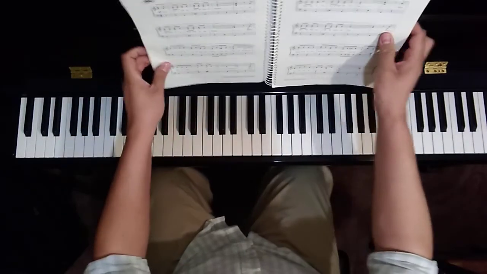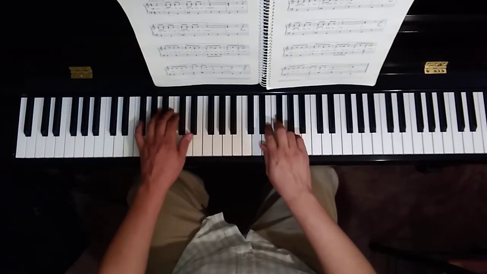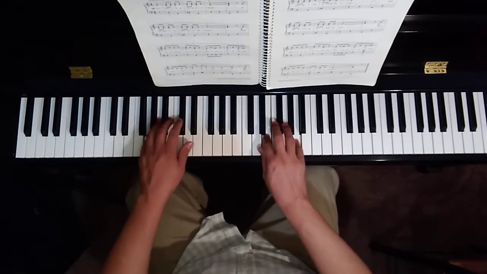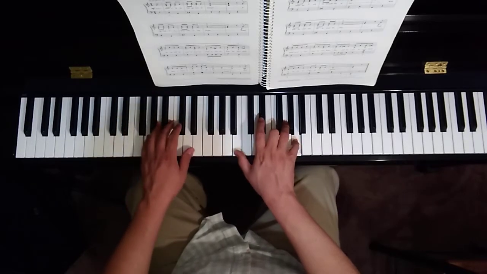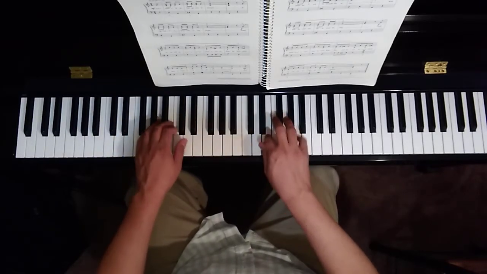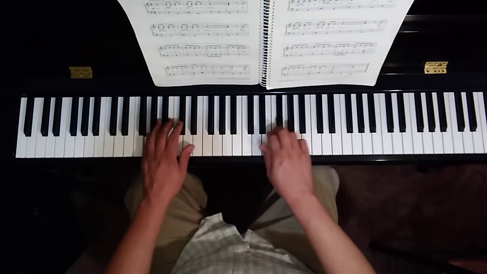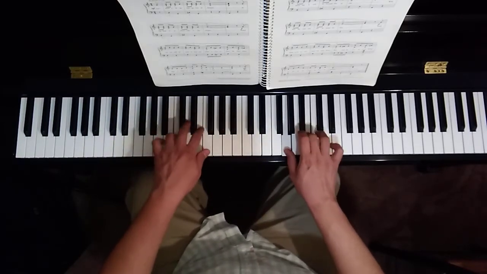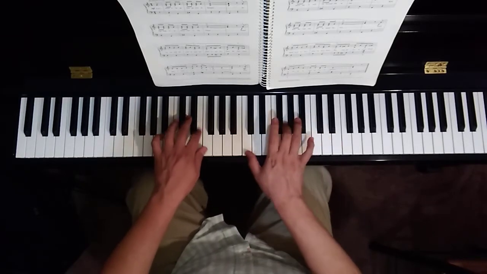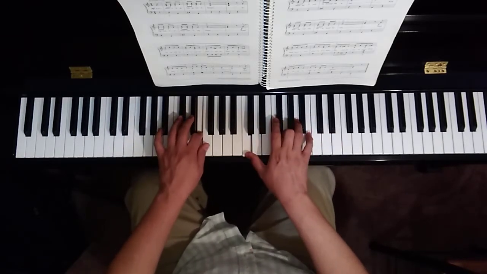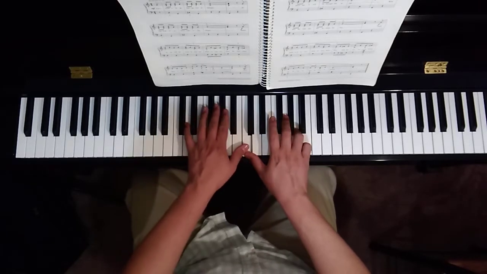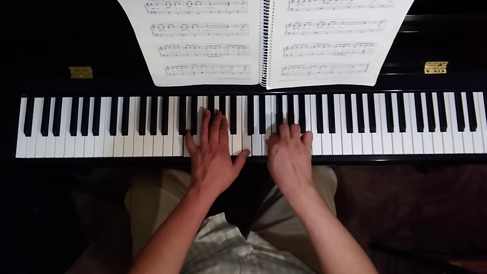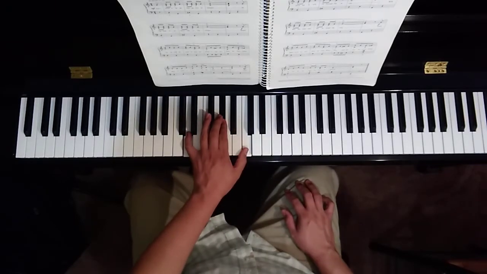And then going on to the next page, similar to the very beginning. Make sure that you play that chord nice and accurate.